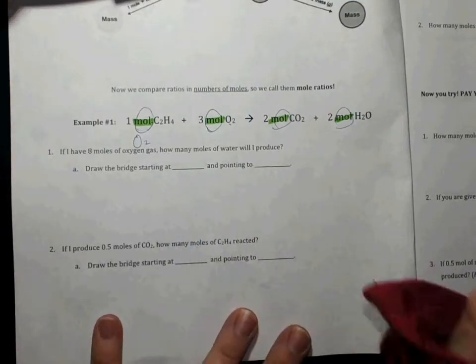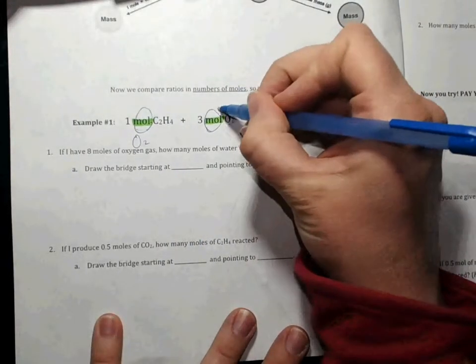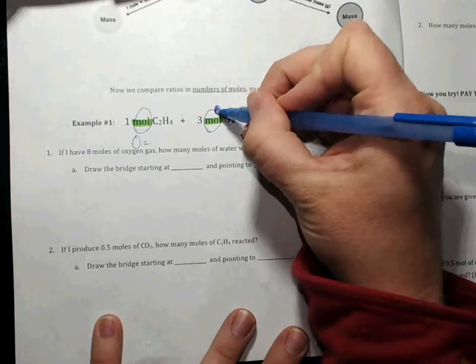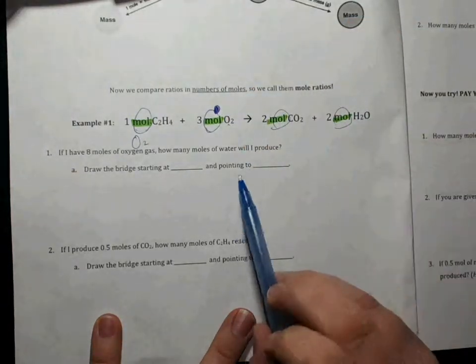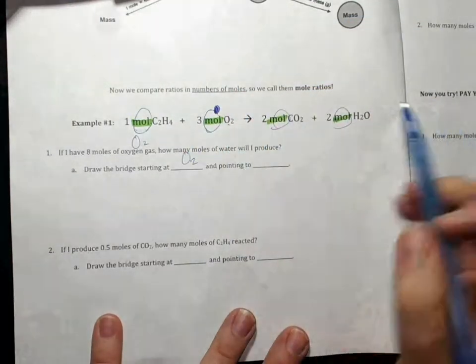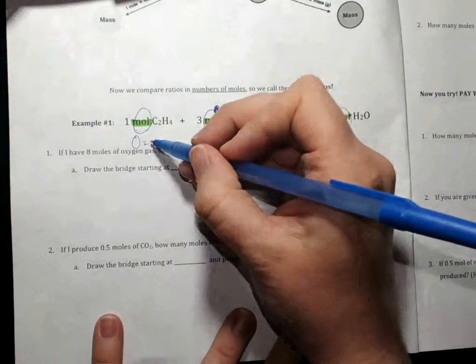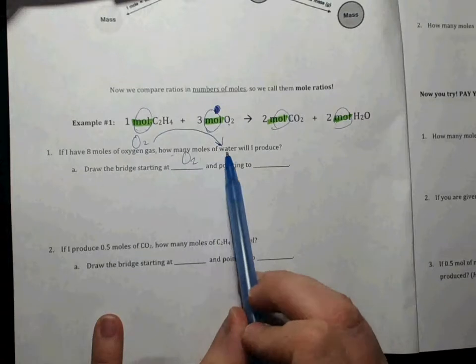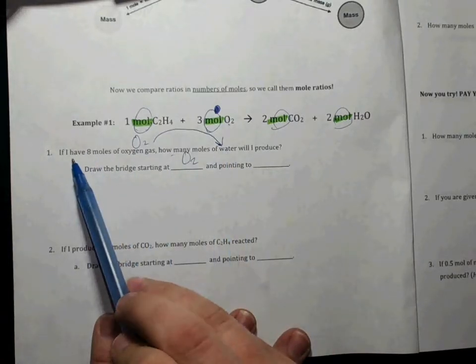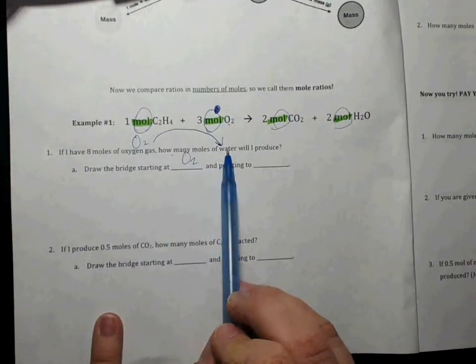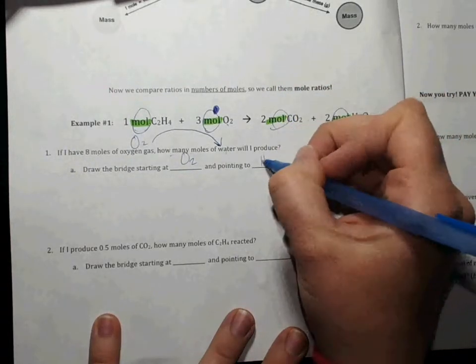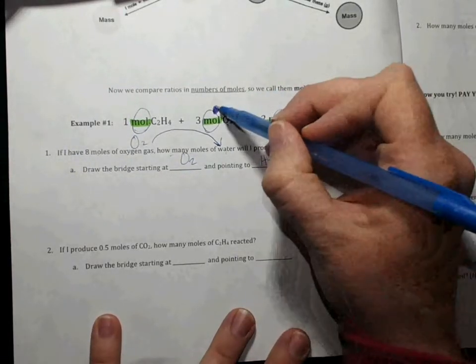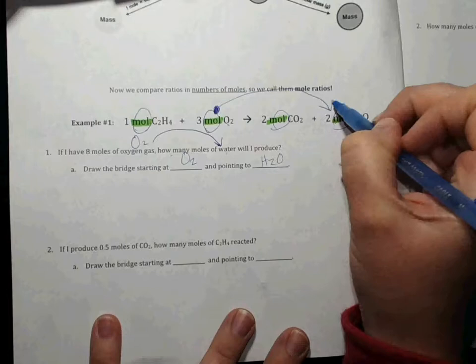The bridge starts at oxygen, so I'm going to put a big dot here, like this is where I'm starting, and it points at water, because they are asking me to start with oxygen, and they are asking me how many moles of water. So I'm going to start at oxygen, and I'm going to point to water.